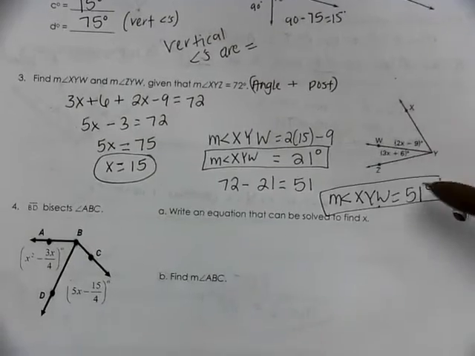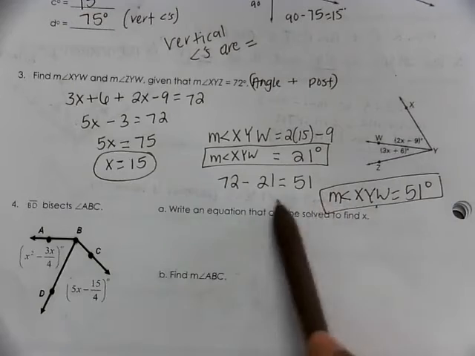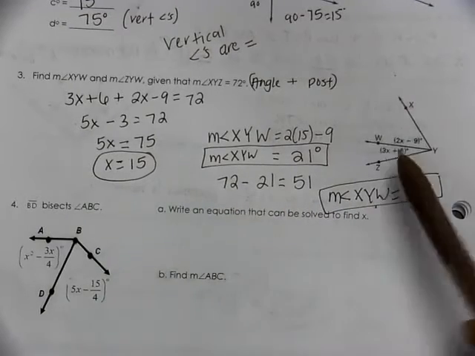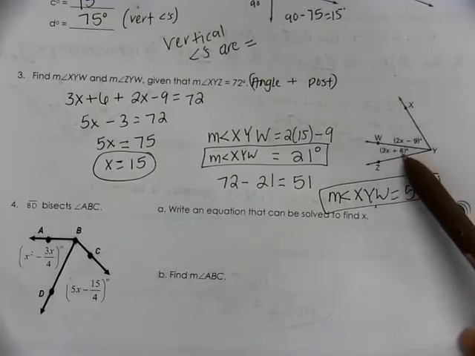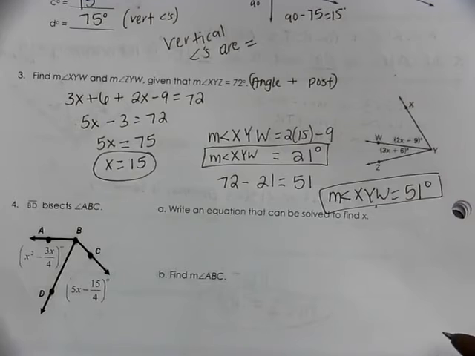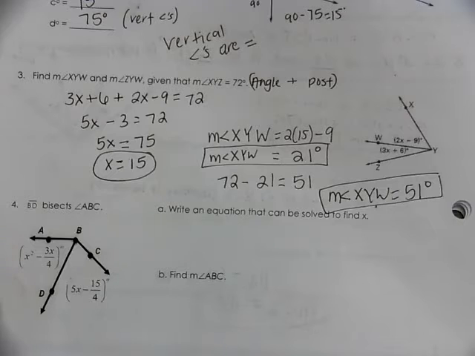All right, so that's number 3. We use the angle addition postulate to find both missing angles. Now, if you wanted to not do this subtraction, you could have also substituted 15 in here as well, 3 times 15 plus 6, and still gotten 51 degrees. And the last one is definitely the longest one. It's a lot to it, so it's okay if you struggled with this a little bit, and we're going to go through all of this again if there's questions tomorrow.